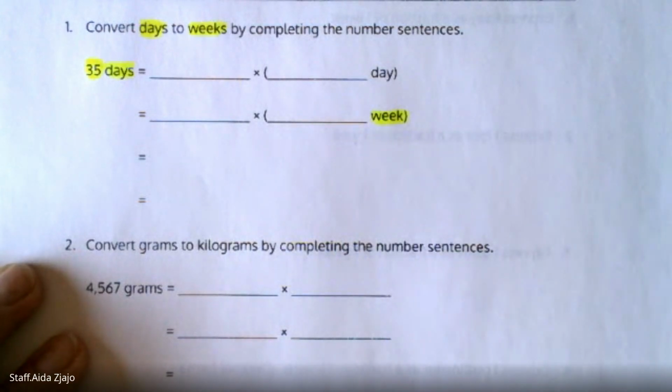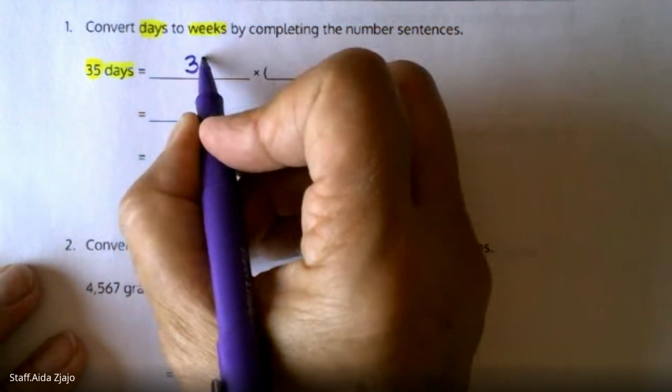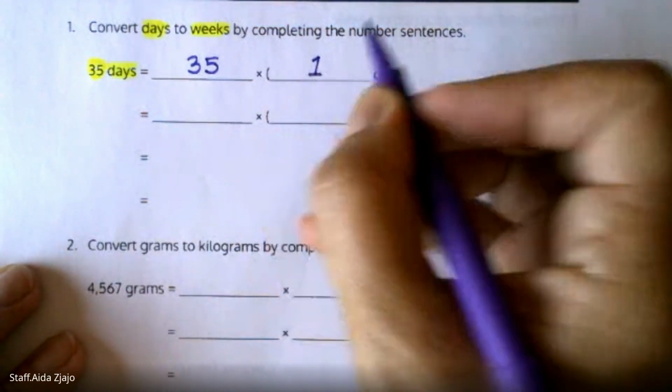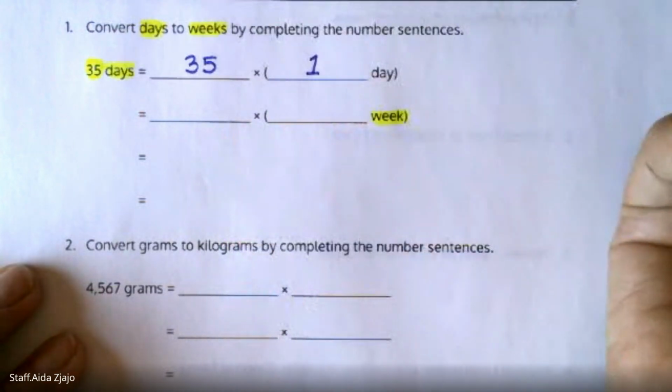So they have some procedure, like they say, okay, if I have 35 days, that is times 1 day. So 35 times 1 day makes 35 days.